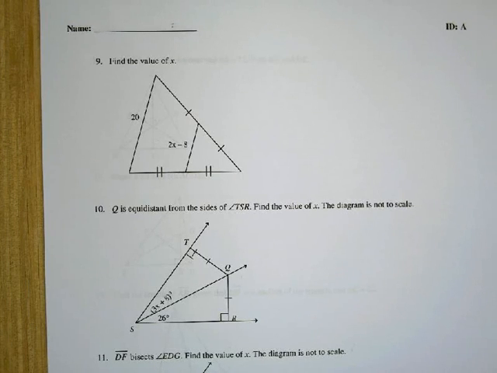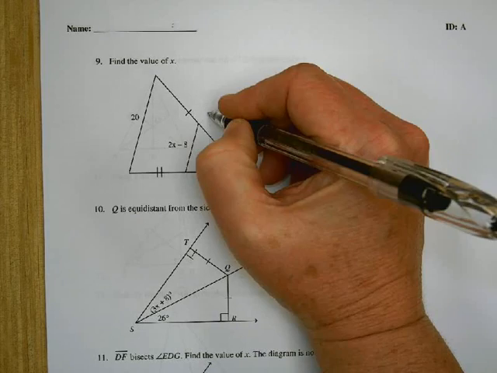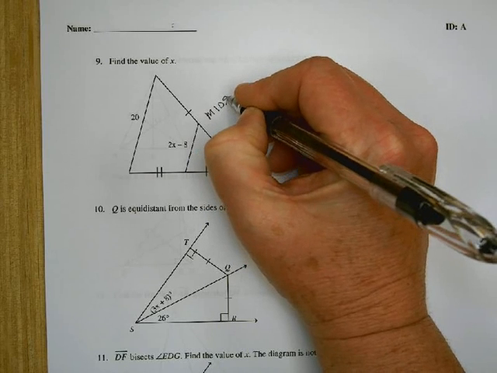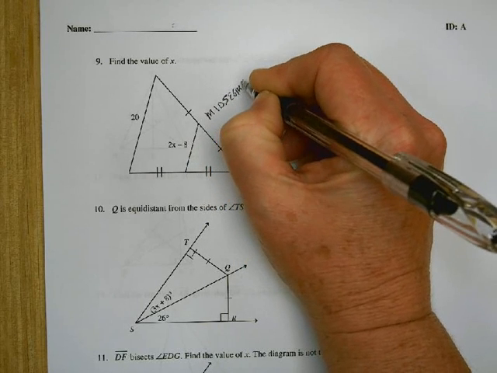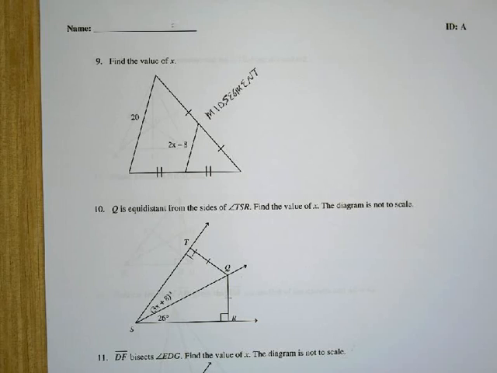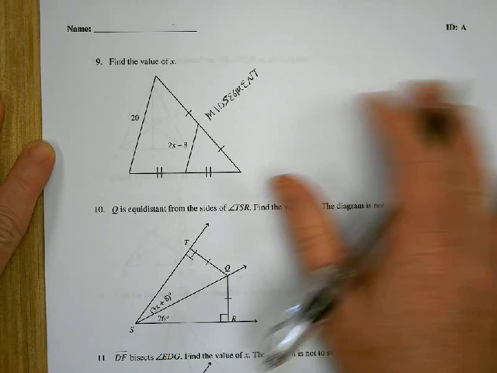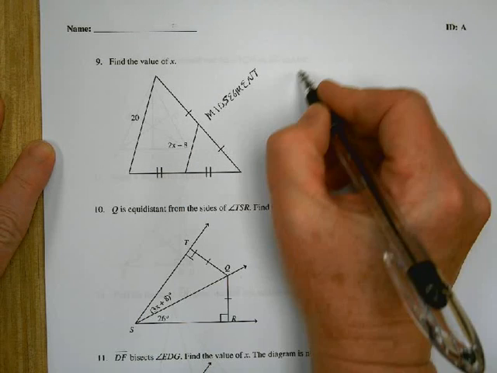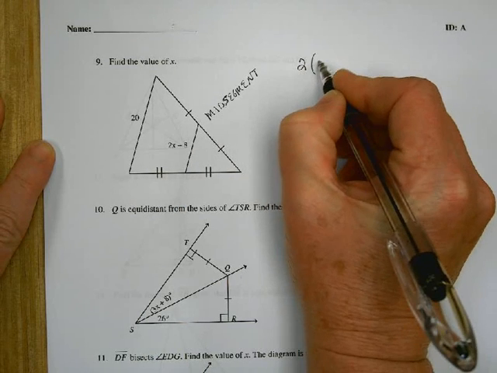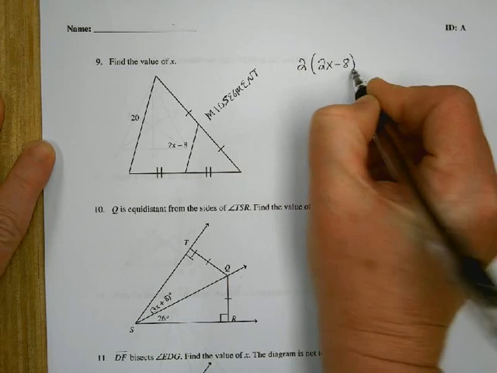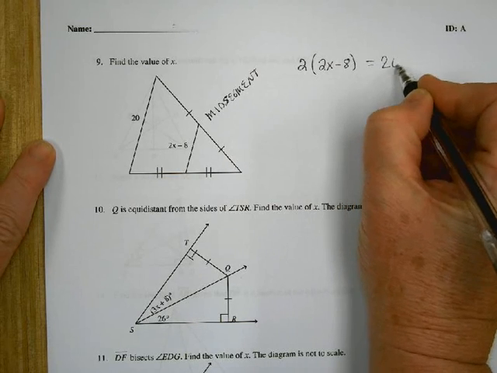Number 9. Find the value of x. Once again, we have a mid-segment. And we're going to work an algebraic equation. It takes 2 of the 2x minus 8 segments to equal 20.